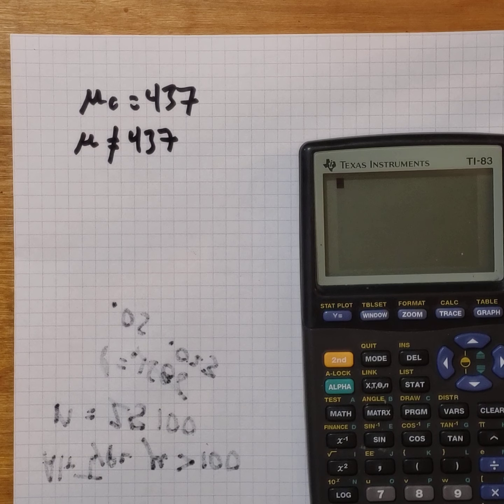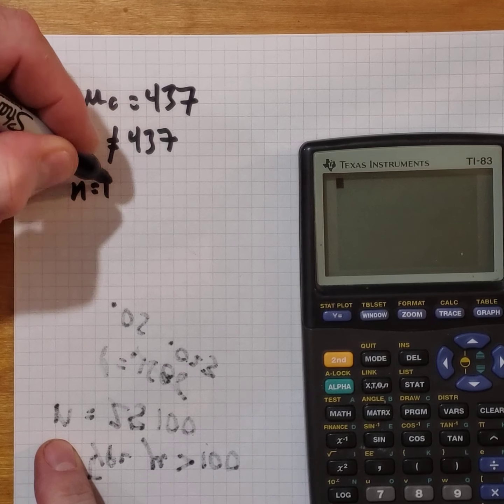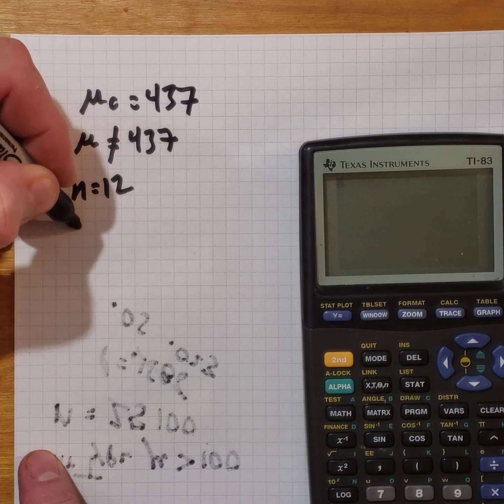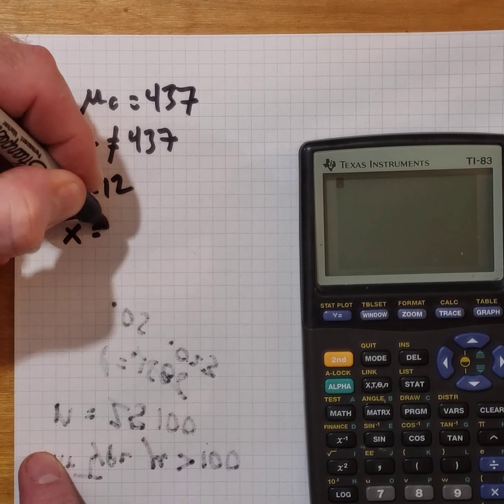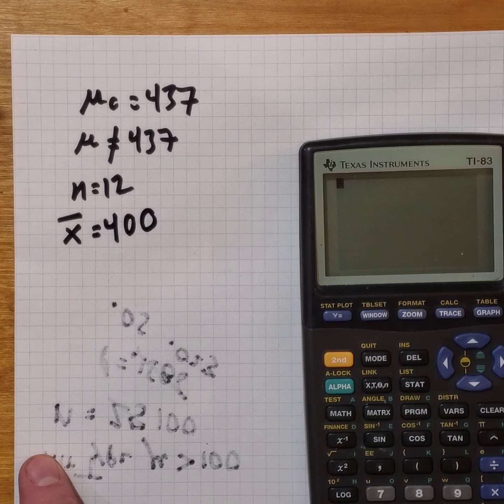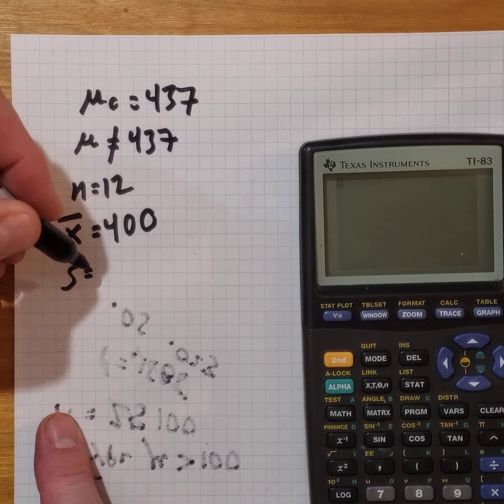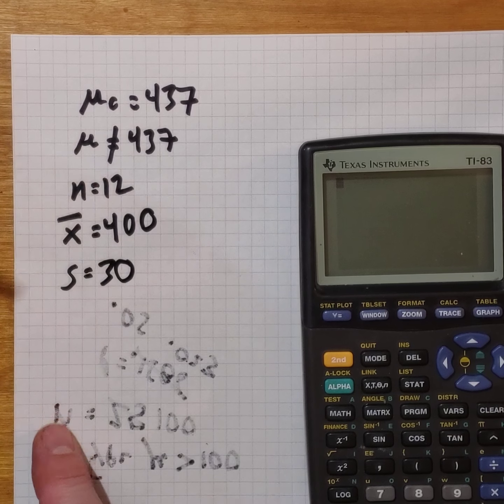I'm not going to commit to above or below. I want to test his claim. So I count all the pine cones on 12 different trees, and I find that the average for that sample is only 400. And the standard deviation for my sample is 30.